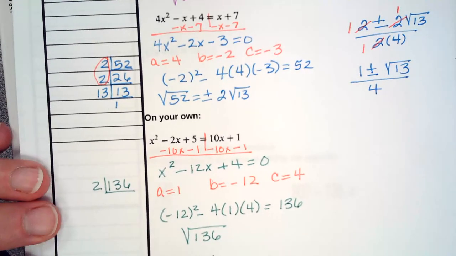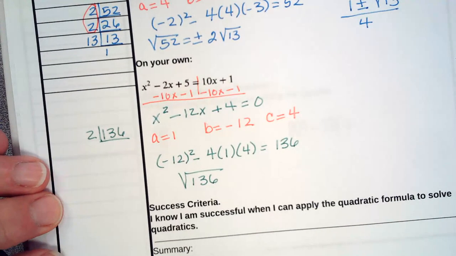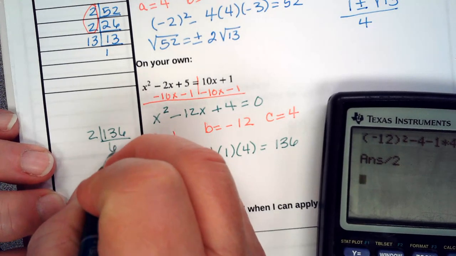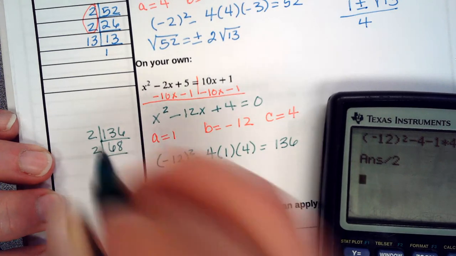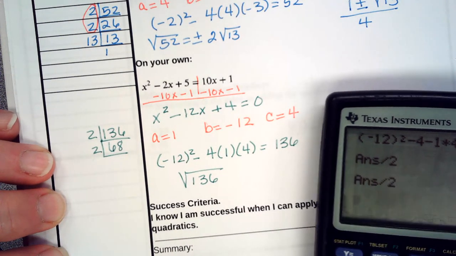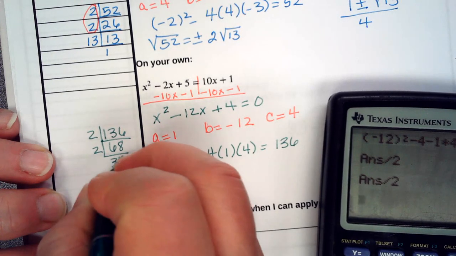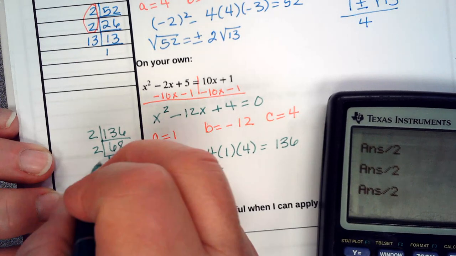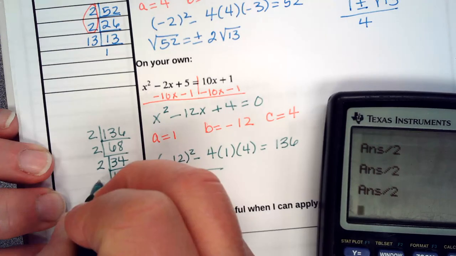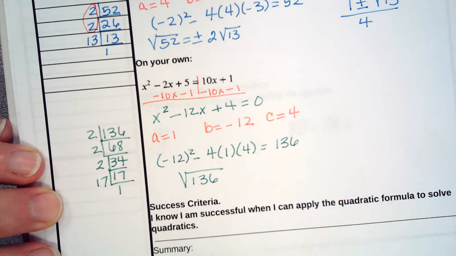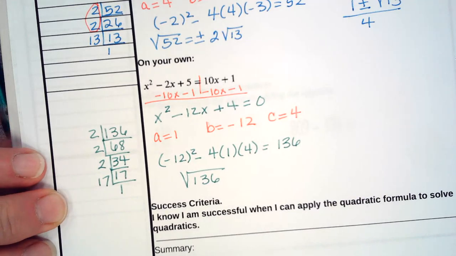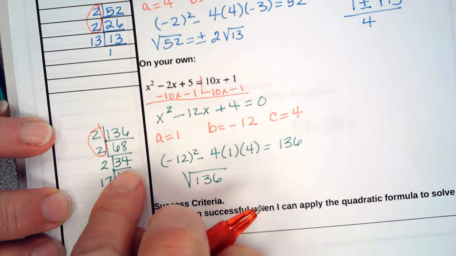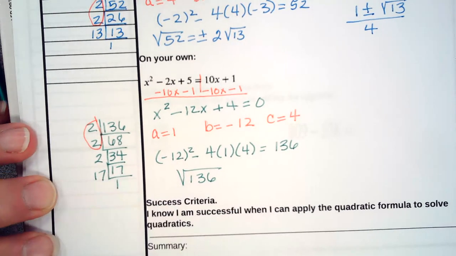I can divide by 2. I get 68. 68 is even. I can divide by 2 again. I get 34. 34 is even. I can divide by 2 again. I get 17. 17 is prime. I've done my factoring. I've got one pair of 2's to bring out. And then 2 times 17, which is 34, is left underneath.